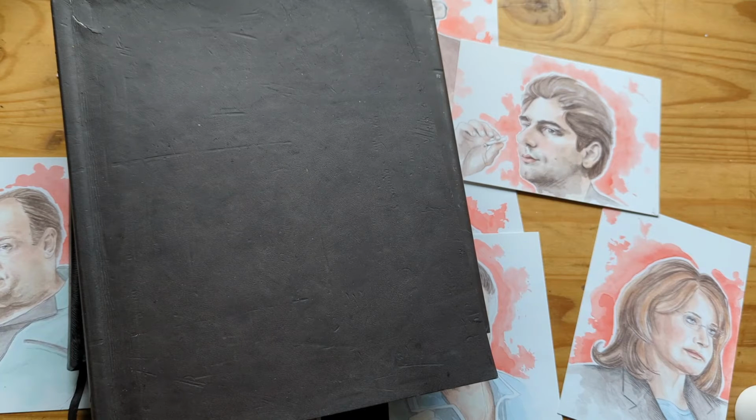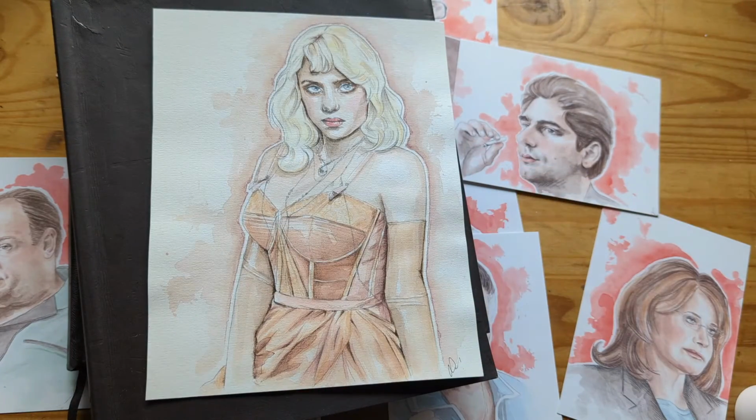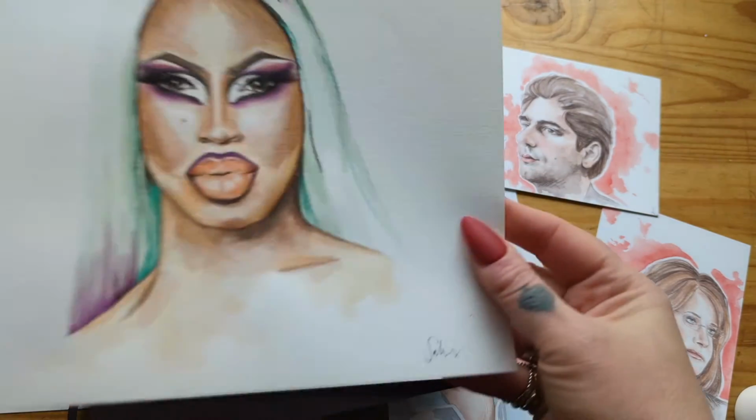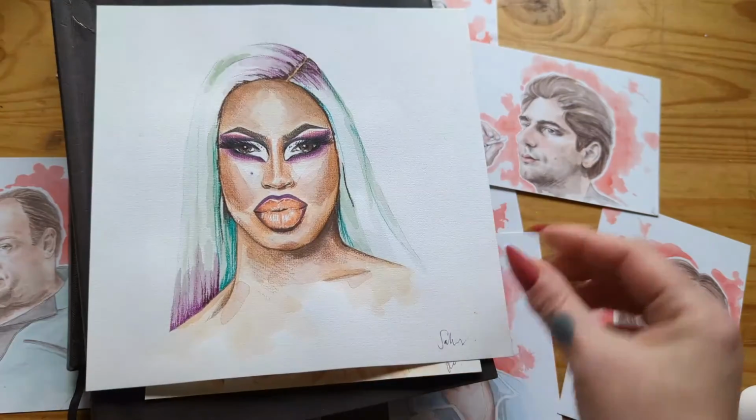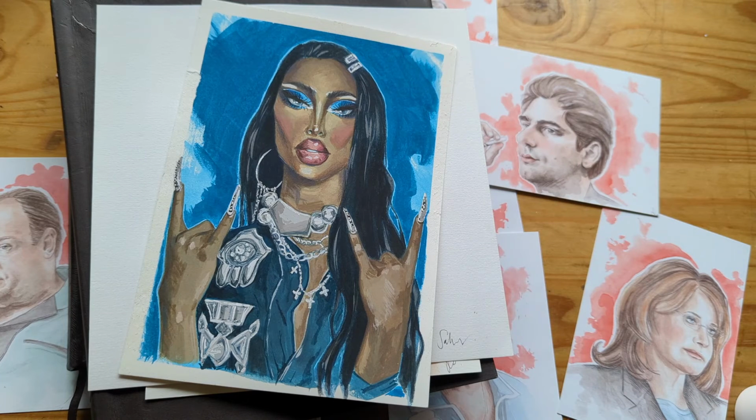Like, it's a really good way to just flex your muscles, get some portrait practice in, and I think it's amazing. I've also done some standalone pieces. Billie Eilish in watercolor and pencil, and a couple of my favorite drag queens. So we've got Shea Coulee and Trace. So get inspired by the media that you're watching, listening to, and use that to inspire you to create art.